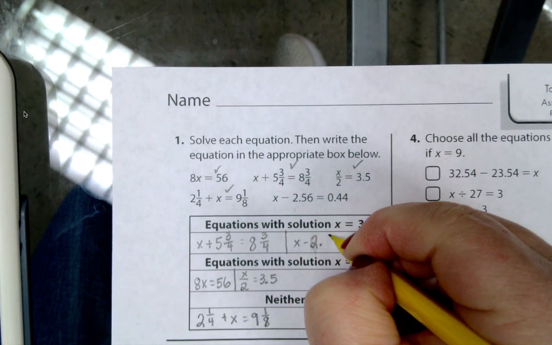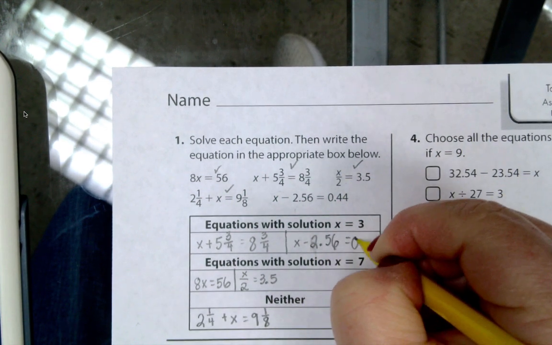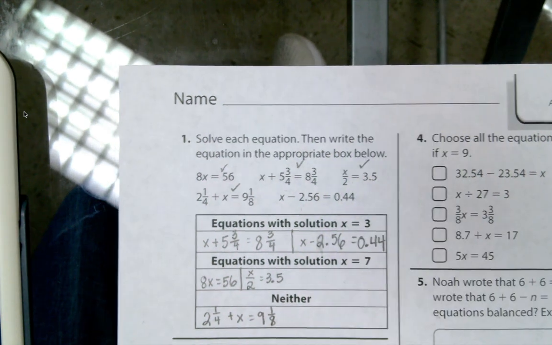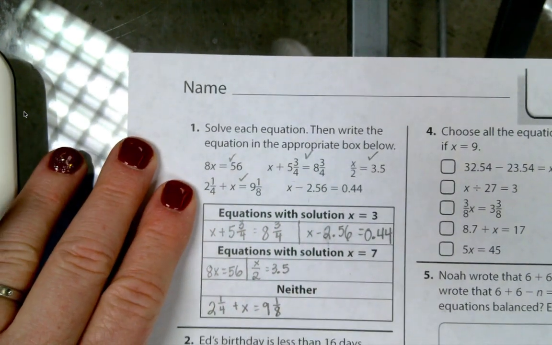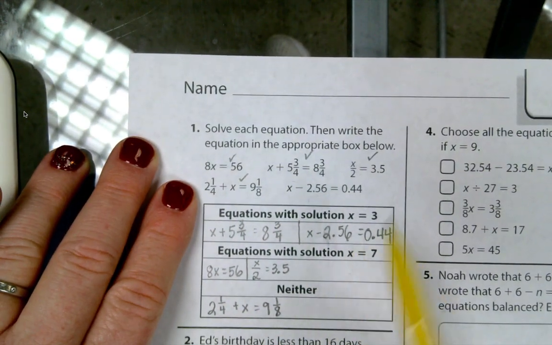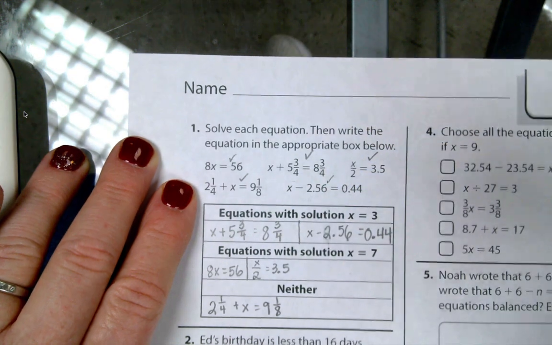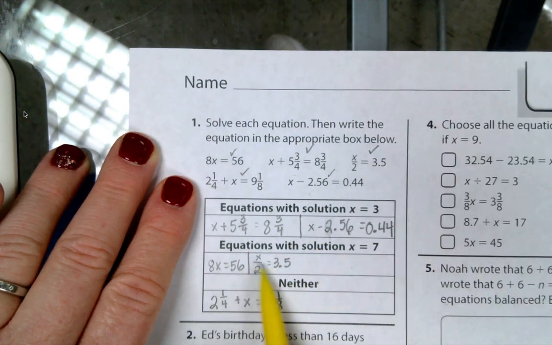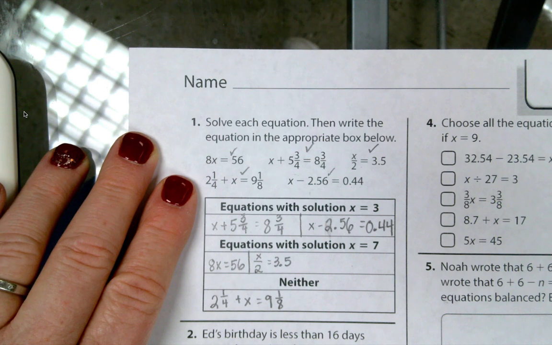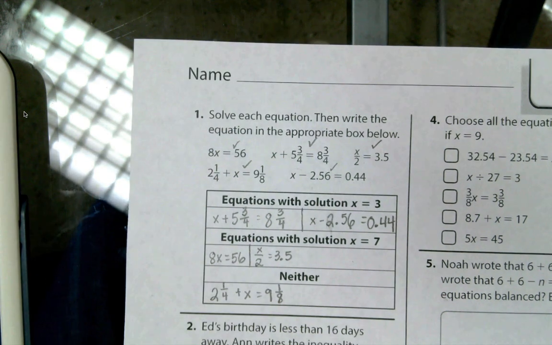So please understand that you will see a problem similar to this in Mastery Connect, and you will have to solve your equations as we have just done, and then drag the equations to the appropriate boxes. Okay? Super-de-duper.